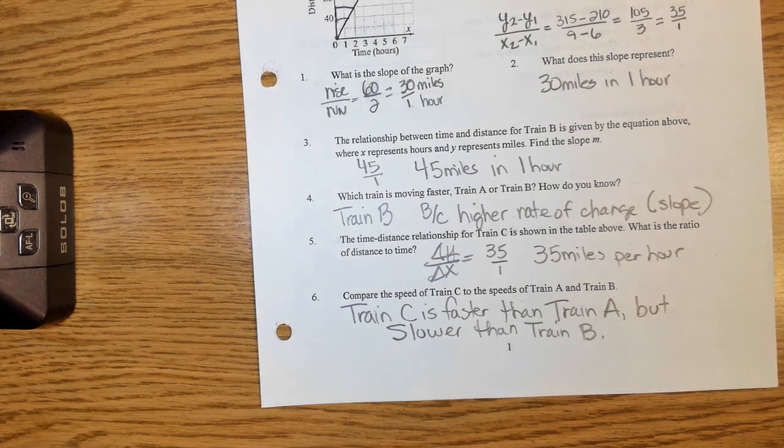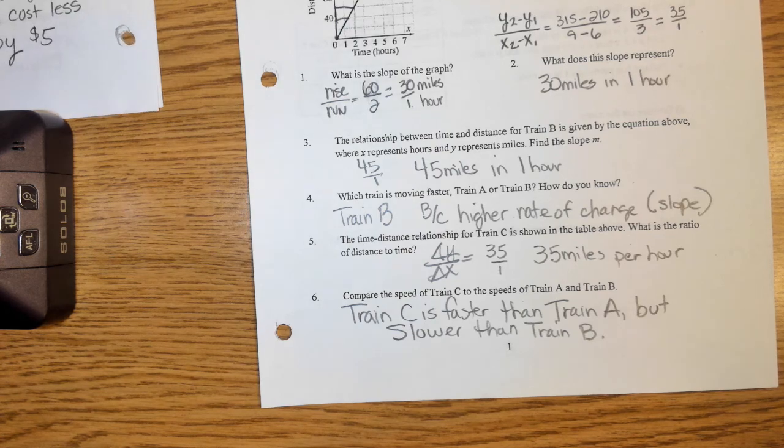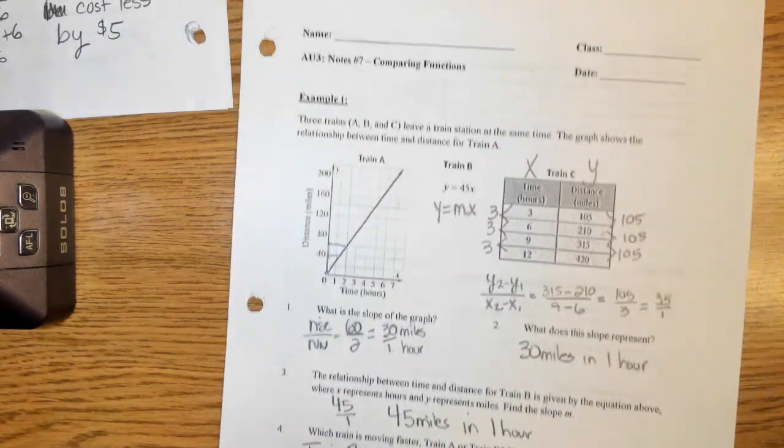Easy enough, simple enough, straightforward, pretty much, isn't it? Okay? All right. So, example 2.